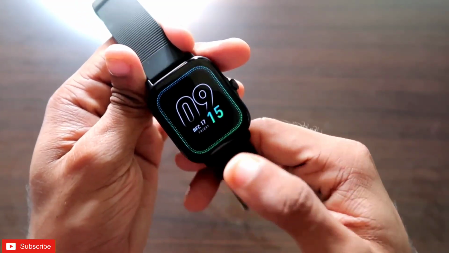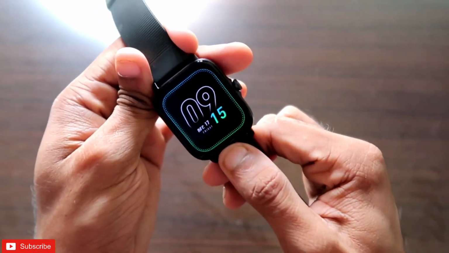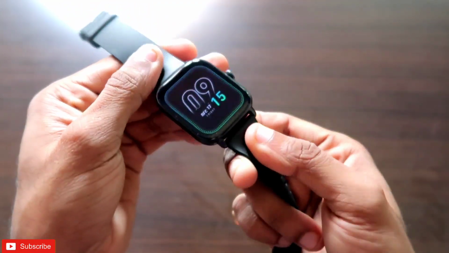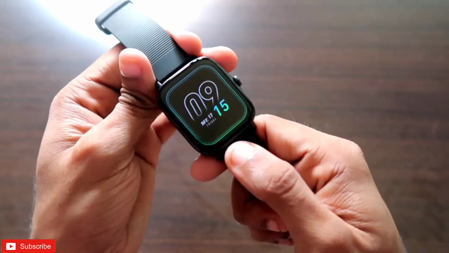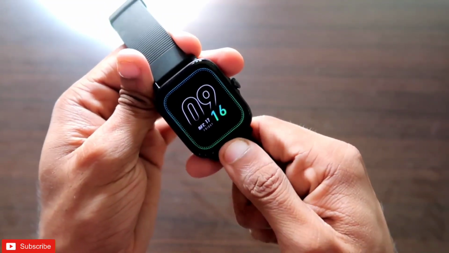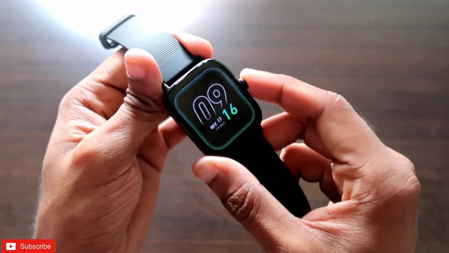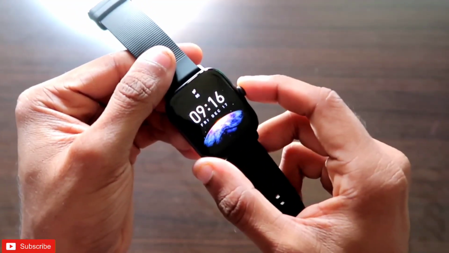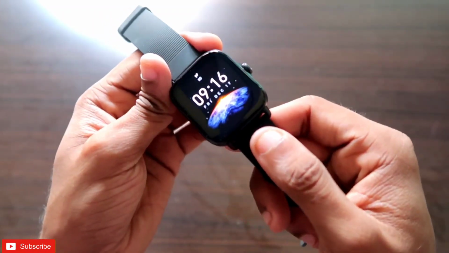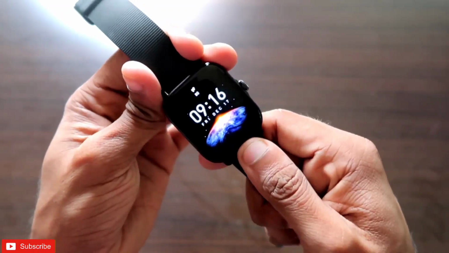At the same time we will also see whether we can use the always on display as a standalone watch face which will be always on, and also the options which you can use to put the always on display on the watch, and whether you can switch off the main watch face to save power and use the always on display all the time on the Amazfit GTS 3.